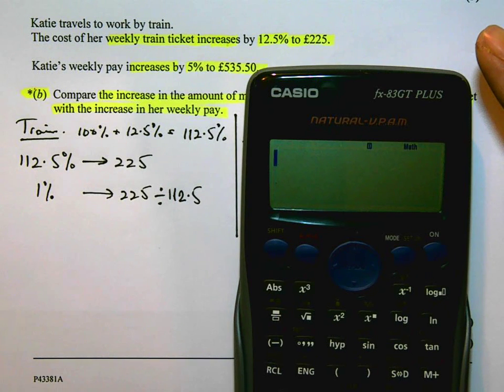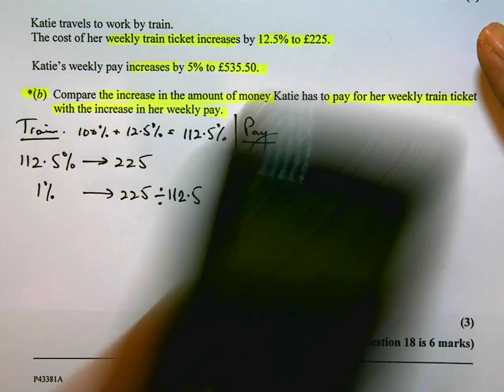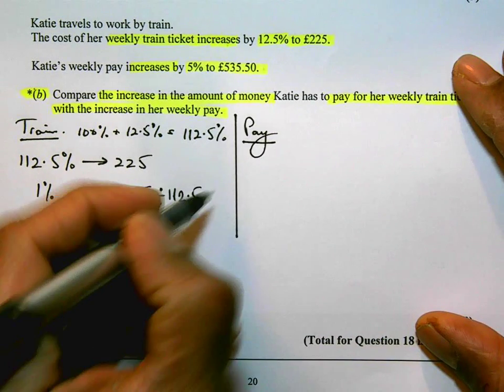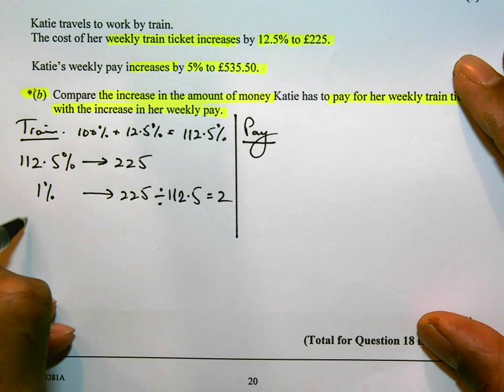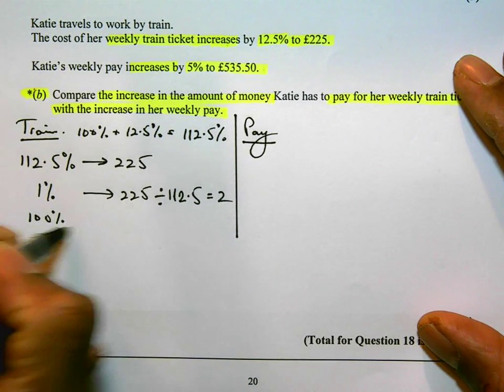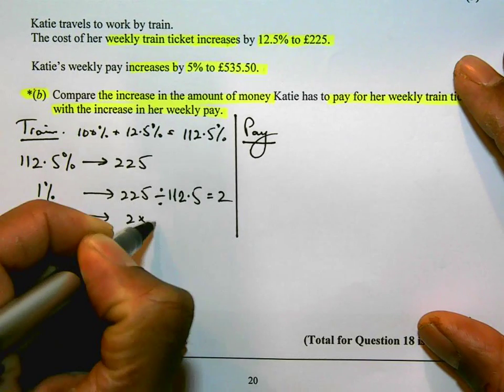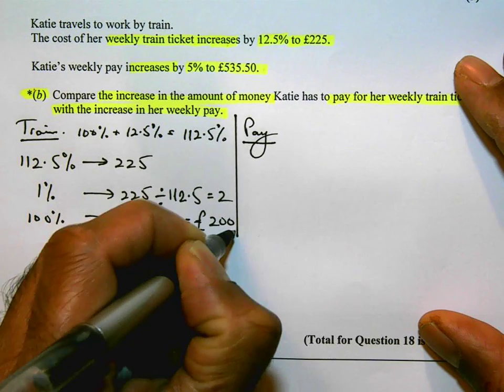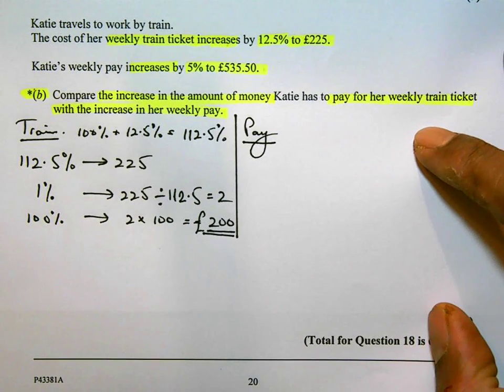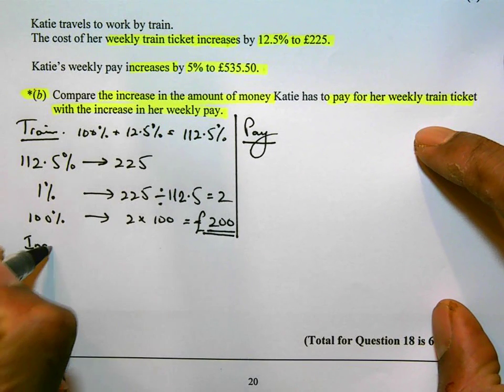If I get my calculator and do that, 225 divided by 112.5, the answer is 2. Okay, so if 1% is 2, then 100% is going to be 2 times 100, which is 200. And remember, this is money we're working in, £200. So that was the original price of her train ticket.